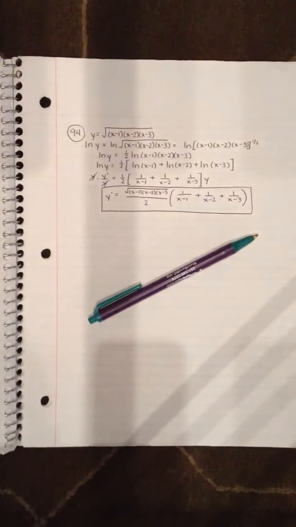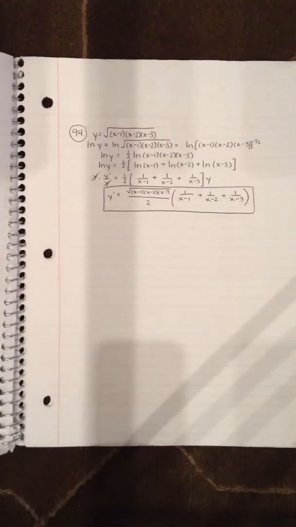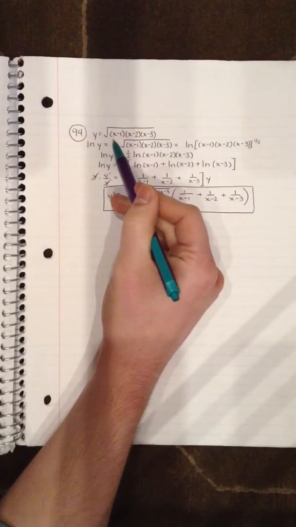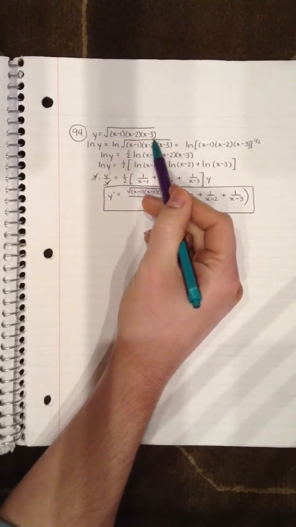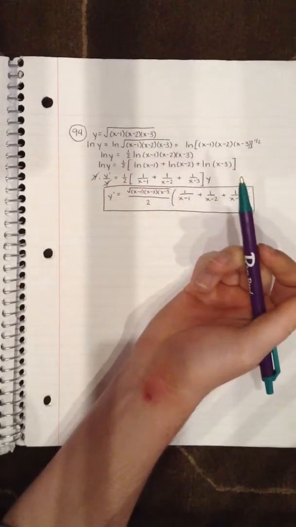This tutorial is over number 94 from section 5.1 in the calculus textbook. The directions ask us to use logarithmic differentiation to find dy/dx. So we are given that y equals the square root of (x minus 1)(x minus 2)(x minus 3). So the first step is to take the natural log of both sides.